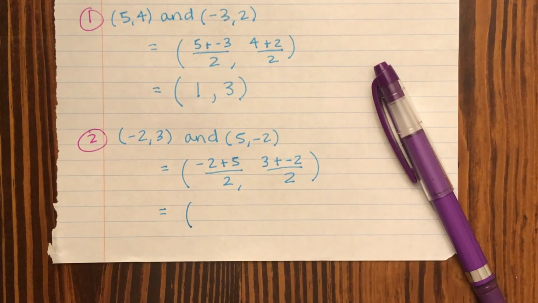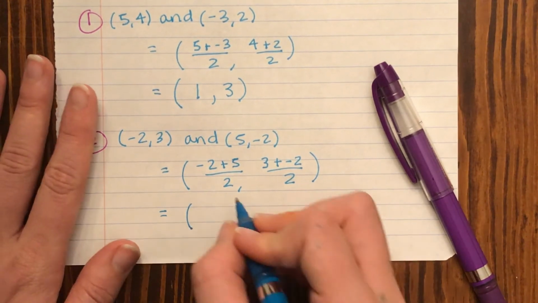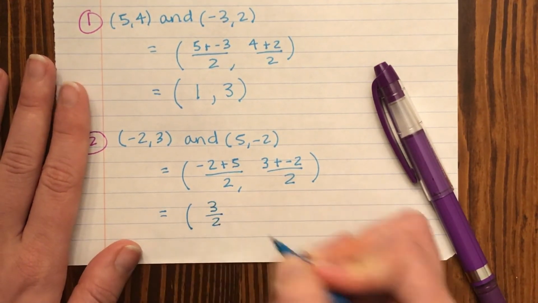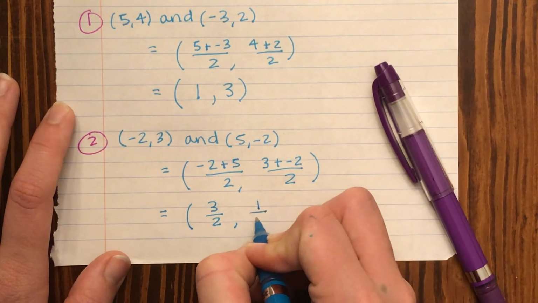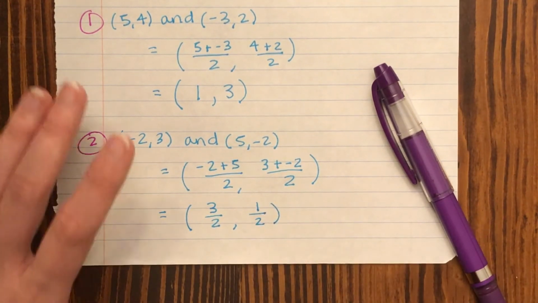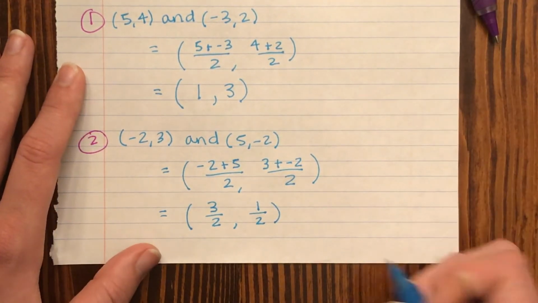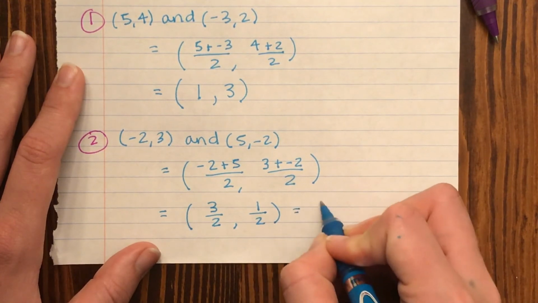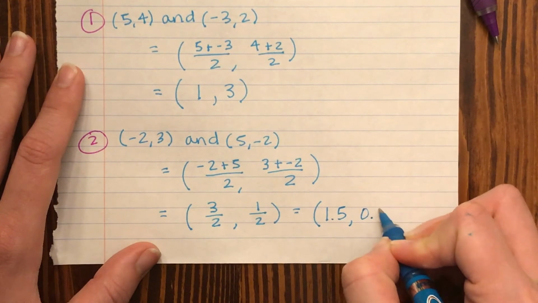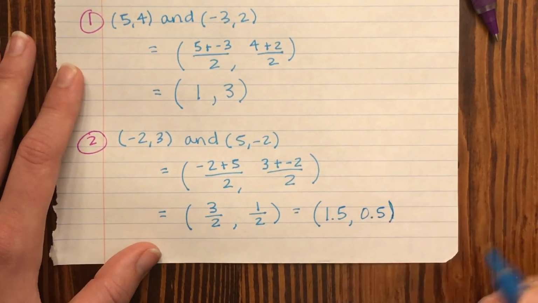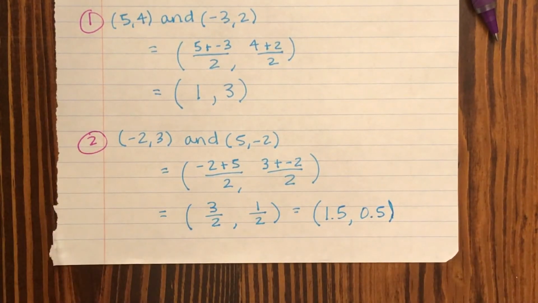Negative 2 plus 5 is 3. 3 divided by 2 is 3 divided by 2. Okay, can't simplify that guy. 3 plus negative 2 is 1, and 1 divided by 2 is 1 divided by 2. Can't simplify that either. For those of you who live in decimal world, that's the same thing as 1.5, 0.5, right? Either one of those will work for me, that's fine.